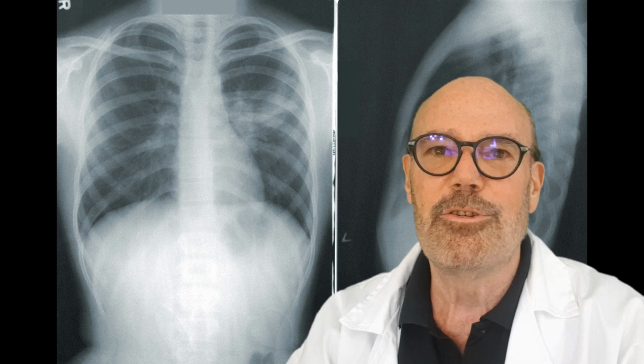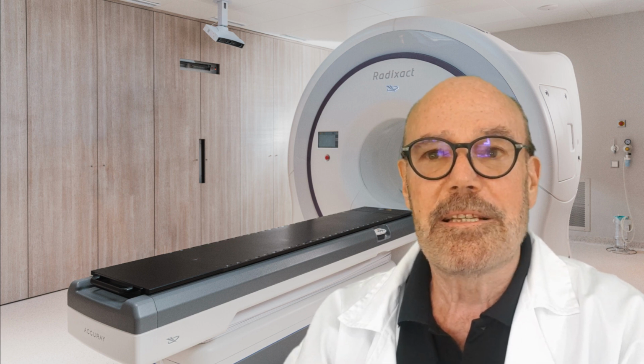X-rays, doctors use X-rays to see bones and teeth. And gamma rays. Gamma rays are used in medicine for MRI. I want to focus on visible light. Why? Because we can see it.